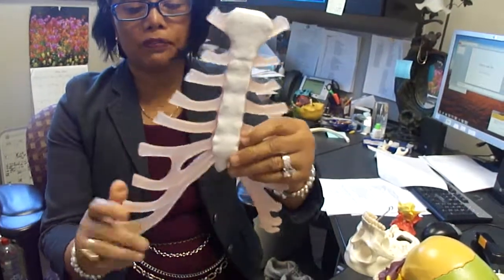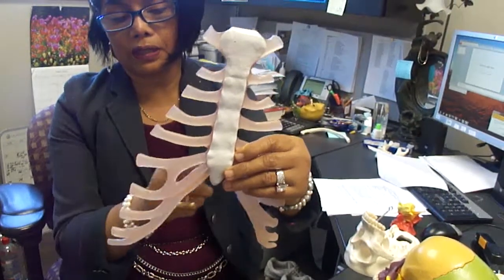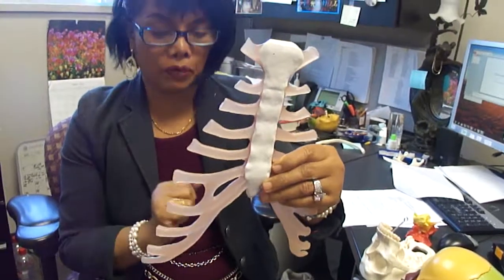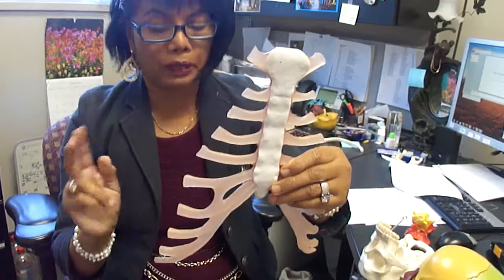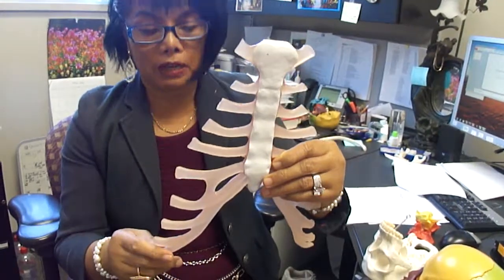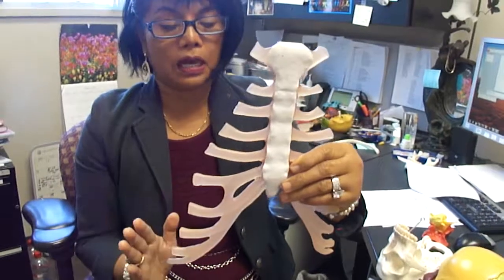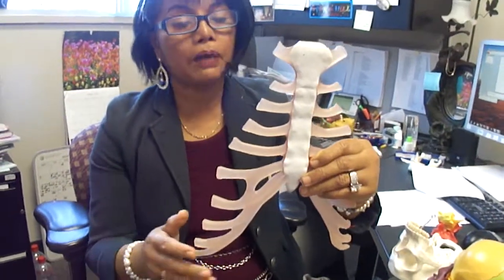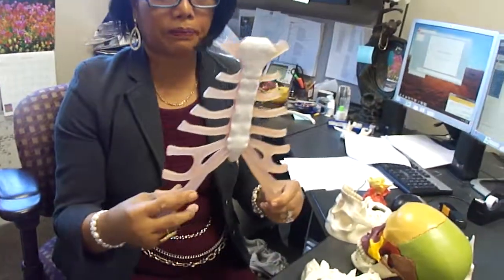They're considered to be false ribs because they are attached to the 7th costal cartilage. And there are 2 more pairs, which are your floating ribs, which are not attached to any of this. They are just attached to the muscles, okay, and they are considered to be floating ribs. That's it.